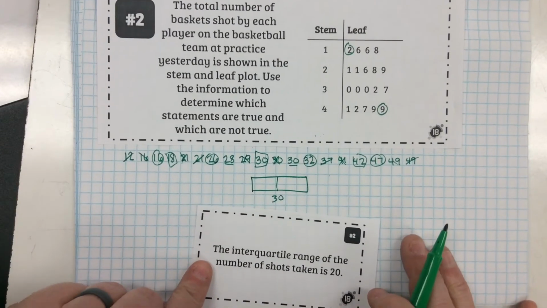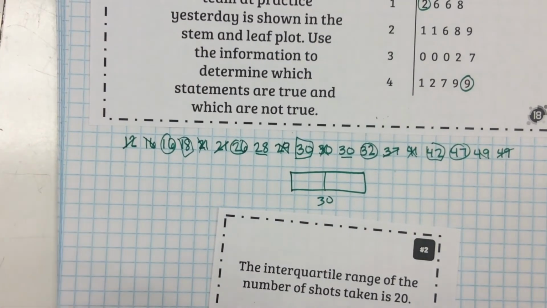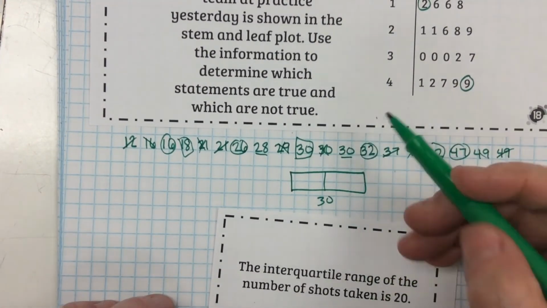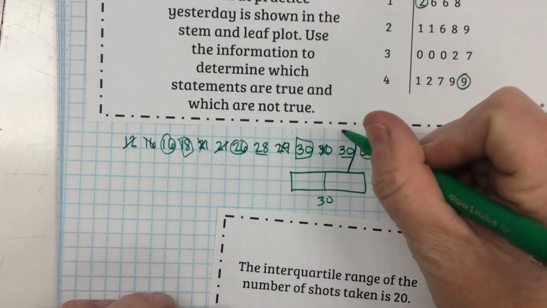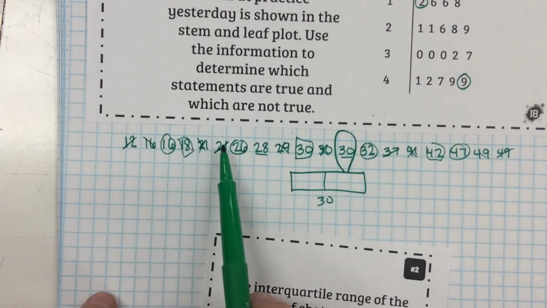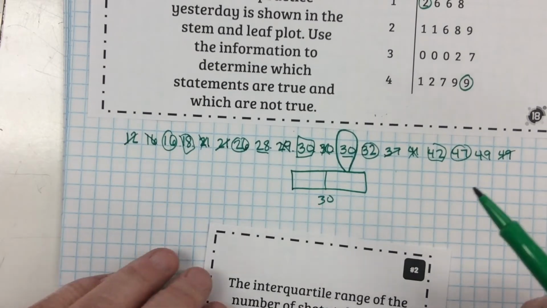Now, for my interquartile range, I need to look at the lower quartile here, okay? This was my median right here. Now, if I want to look at this half of the numbers, I have 1, 2, 3, 4, 5, 6, 7, 8, 9, 10, 11 numbers. So I need to know what is the middle number of these.